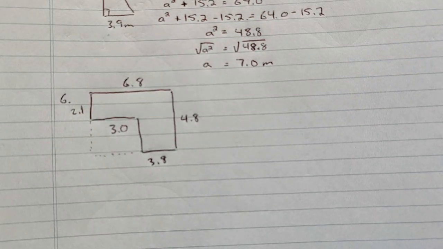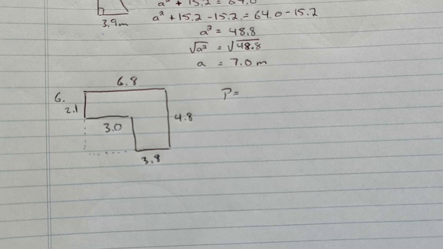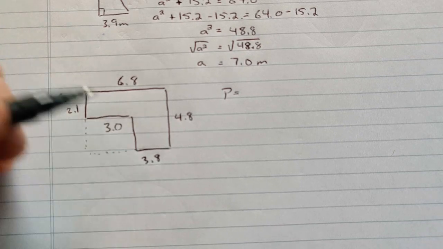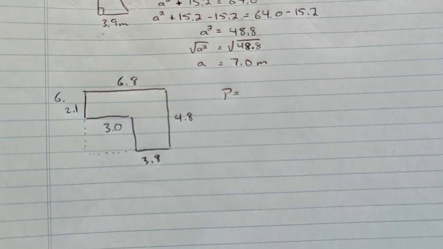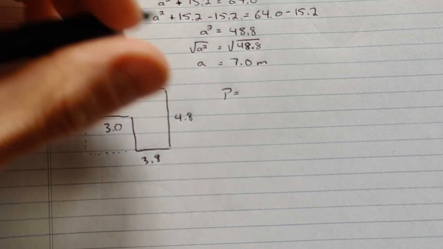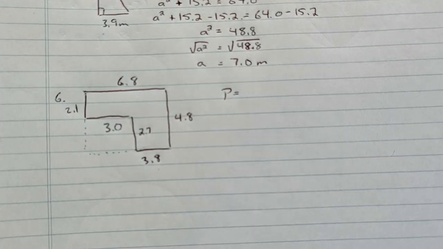So now we can add all those up, get the perimeter of the room. And our perimeter in this case would be 6.8 plus 4.8 plus 3.8 plus 3. Oh, I missed one. We missed this side right here too. This side was missing. But again, same process here. This whole side's the same as this whole side. So we have 2.7.